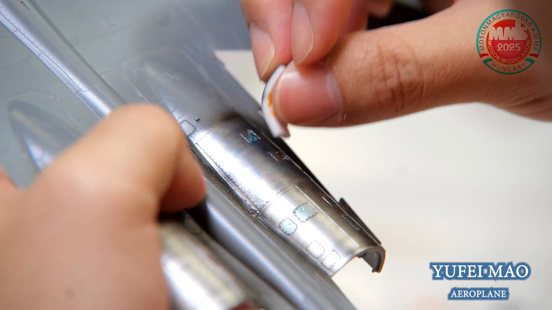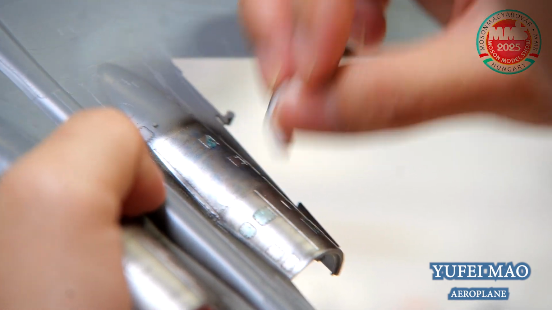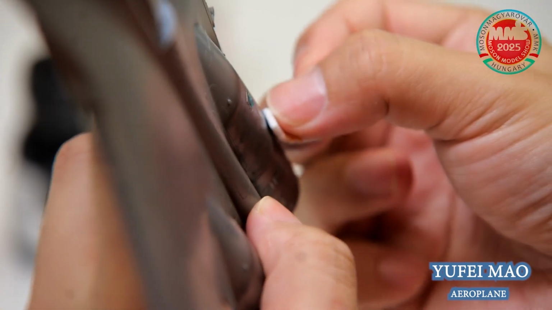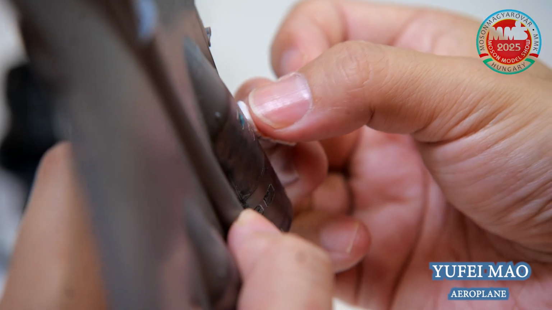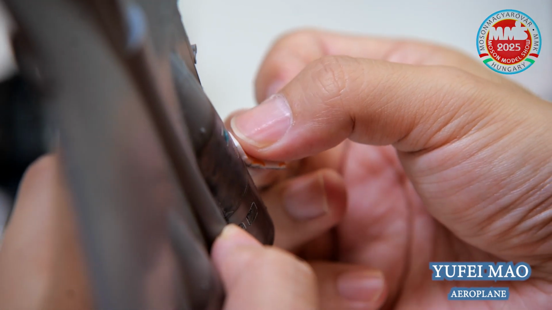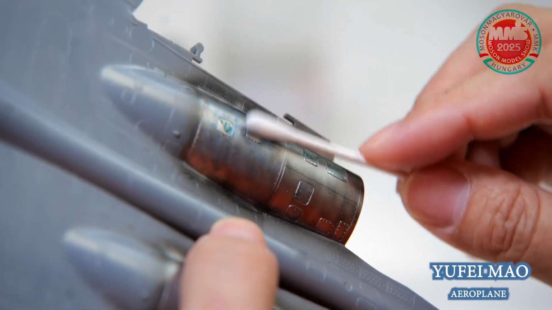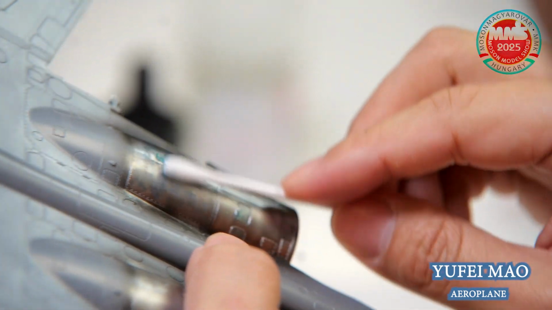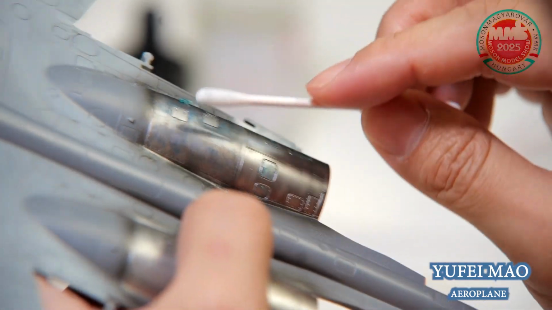Look. The small piece of the sponge is more controllable. Oh, so it's all, I just took it. It's all good, yeah.